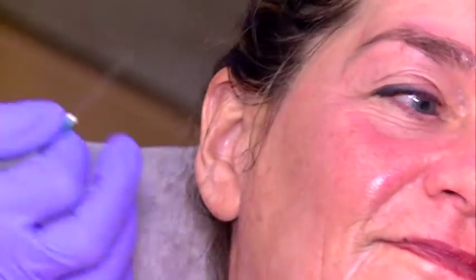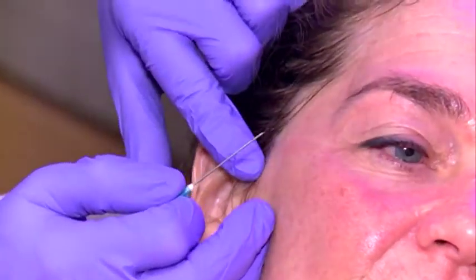Is it better now? Do you need a tissue? Okay, so the only thing you might feel now is a little prick. Should we zoom out a little bit so we can see the full face and keep the patient's breath still?